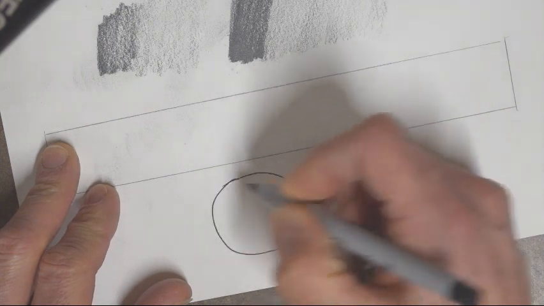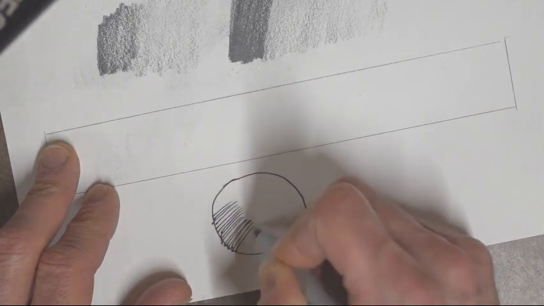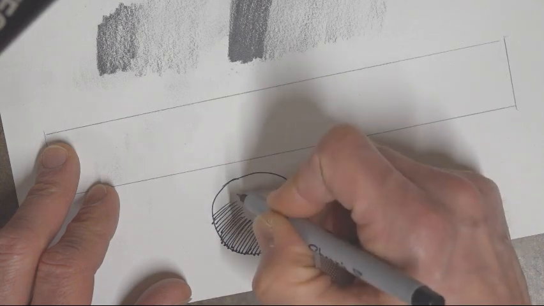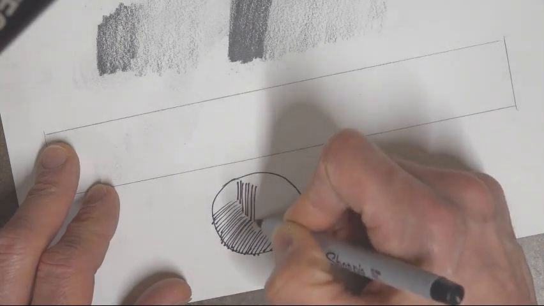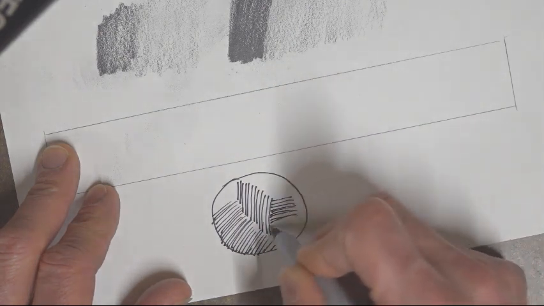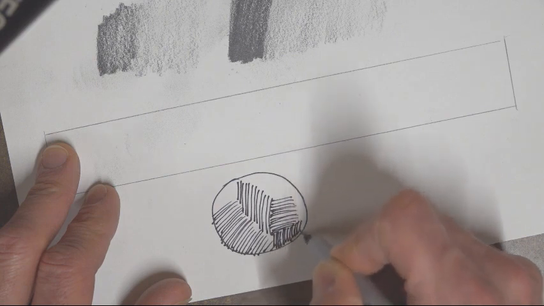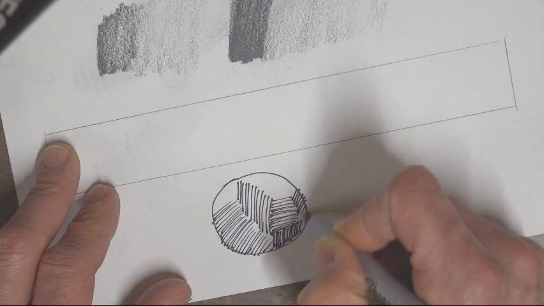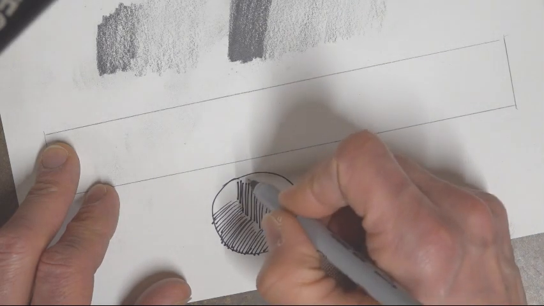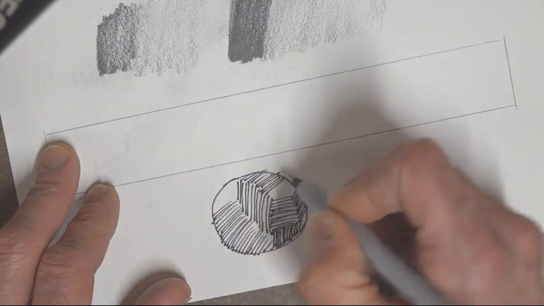Another interesting thing about changing the direction of the mark making is it can enable an artist to start to imply more information about the form of an object. So if I change the orientation of these hatching marks, it almost is suggesting different planes on this three-dimensional object. Almost like this is a sphere that was whittled out of wood.